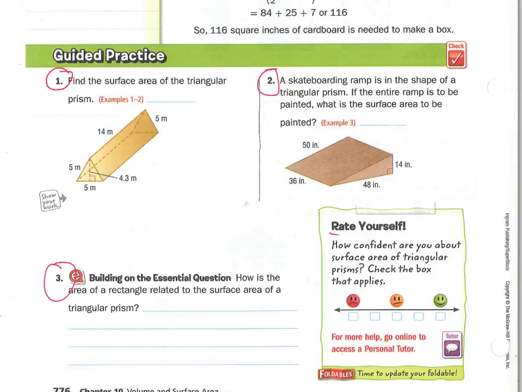And then lastly, I'd like you to rate yourself. How confident are you about the surface area of a triangular prism? Check the box that applies. Green means I got this. Red means I really don't get this. And orange is somewhere in the middle. Make sure you show that to your teacher. When you finish the 3 problems and rate yourself, please check your answers.